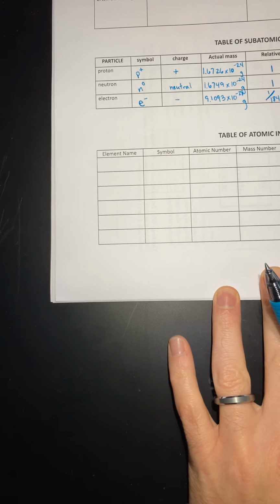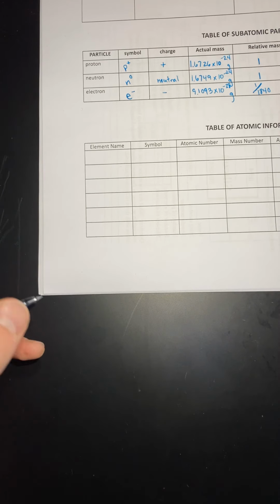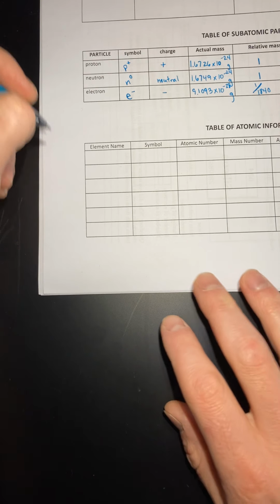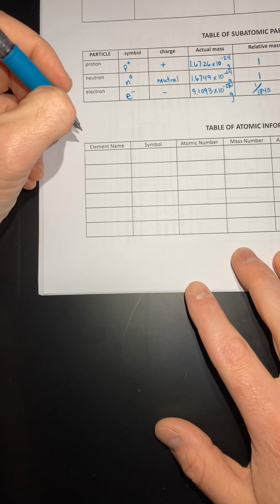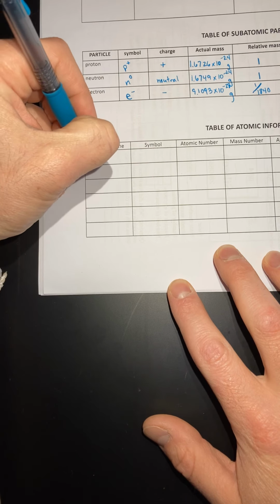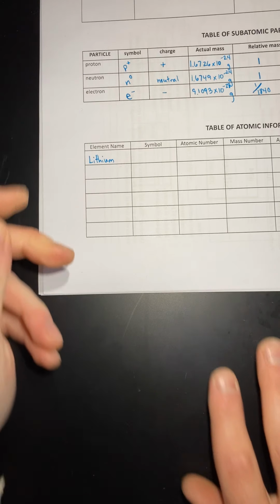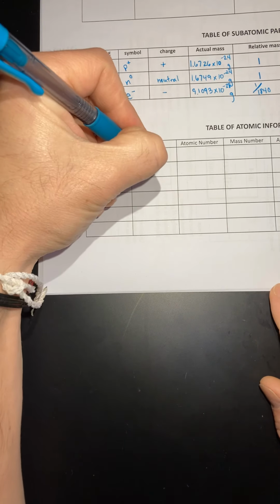All right. Now go down to the bottom. Okay, I'm going to show you how to determine some of this stuff. So let's say that I give you the element name of lithium. Lithium's symbol is Li.